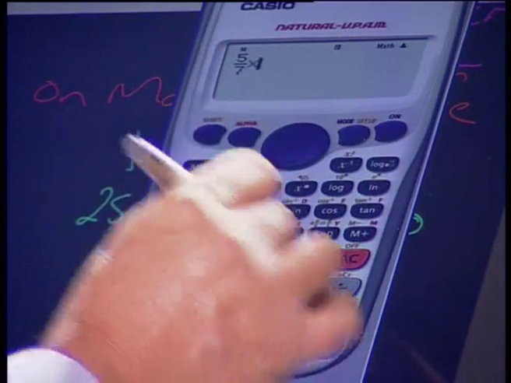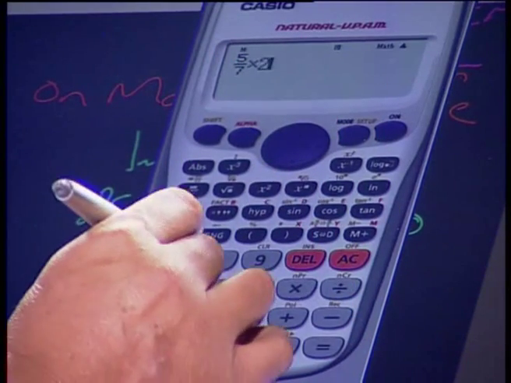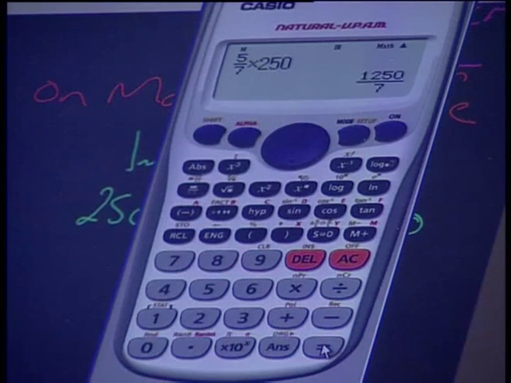And I'm going to multiply that by 250. And what do I get? I get 1250 over 7. Now remember we said this just now.